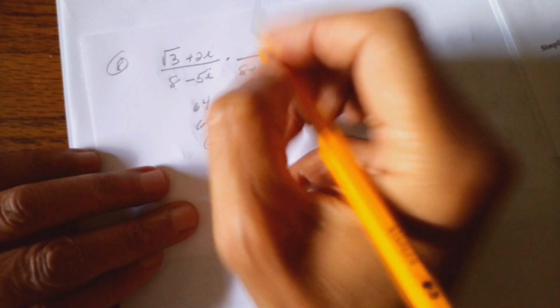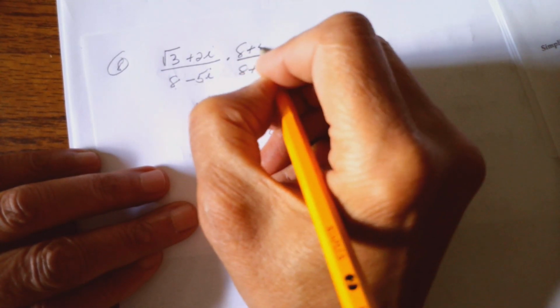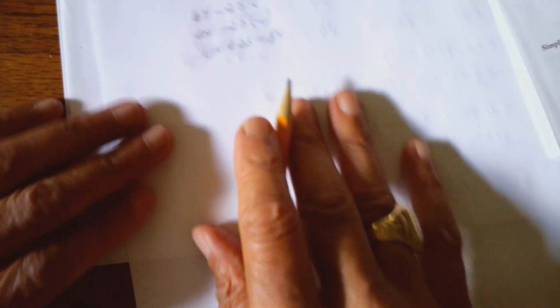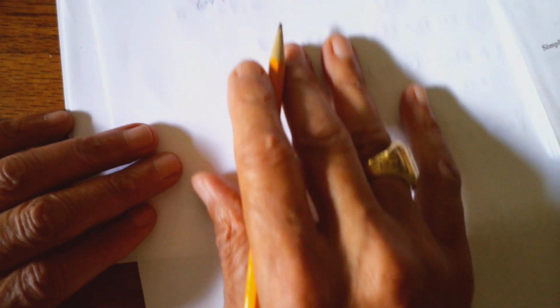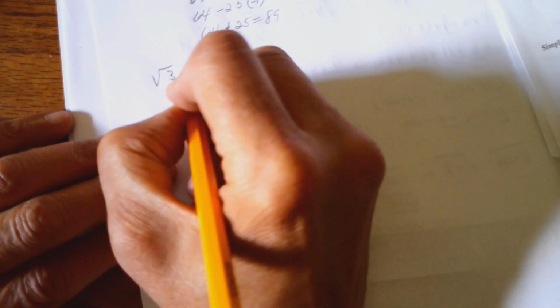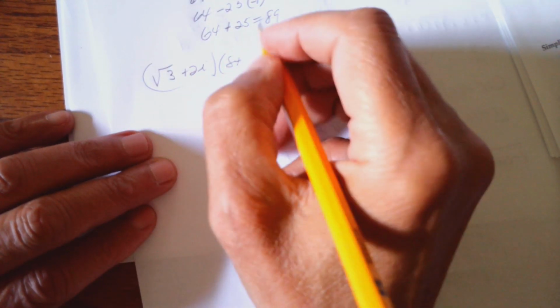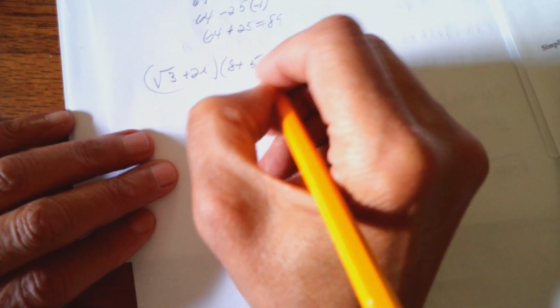Now, multiplying the numerator by the same conjugate. And now this becomes a little messy here. In fact, let me rewrite this down bottom here. What have I got? Radical 3 plus 2i times 8 plus 5i.